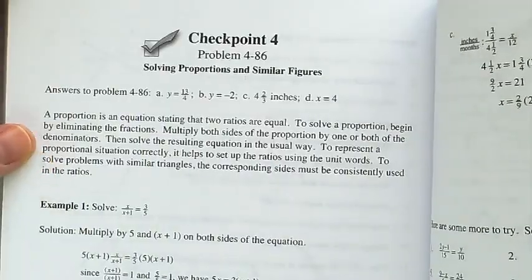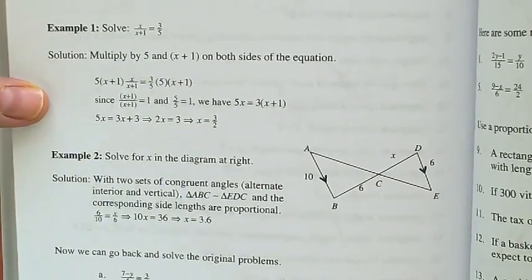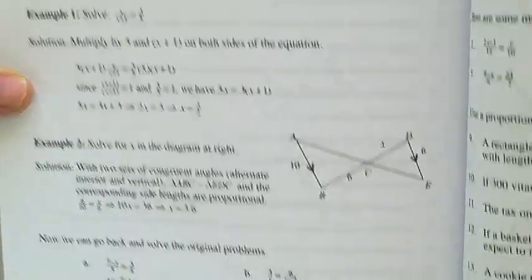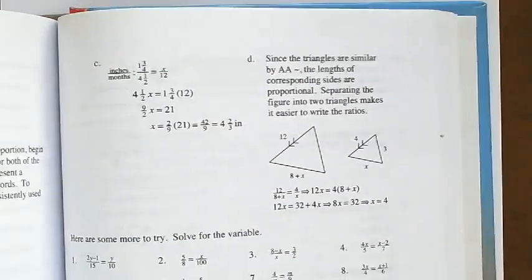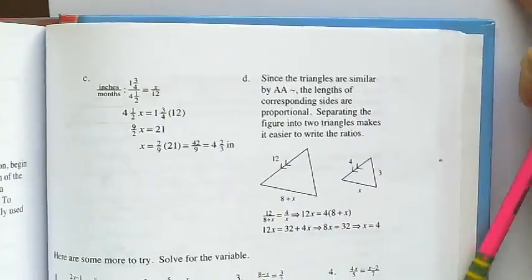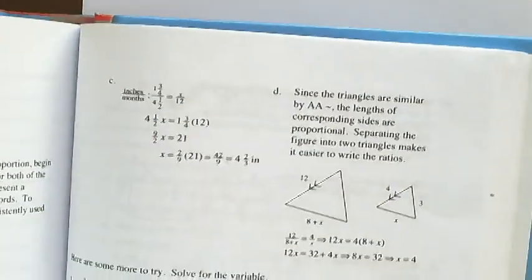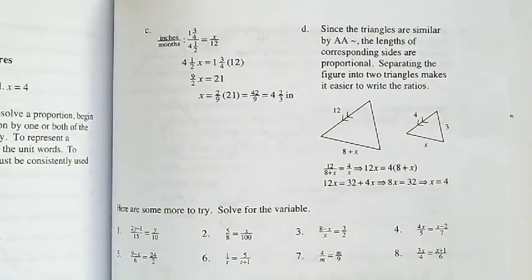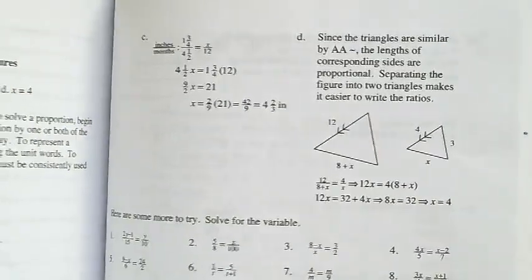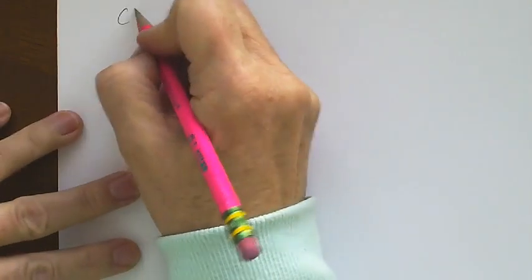So the checkpoint was 486, and there are examples in the checkpoint in the back of the book. If you look at those examples, it shows you how to do that checkpoint problem, which, if things go as planned, is going to be part of a team quiz this week. So if you are listening, you will know that those answers are in the back of the book. Okay, so today we are doing checkpoint number 4.